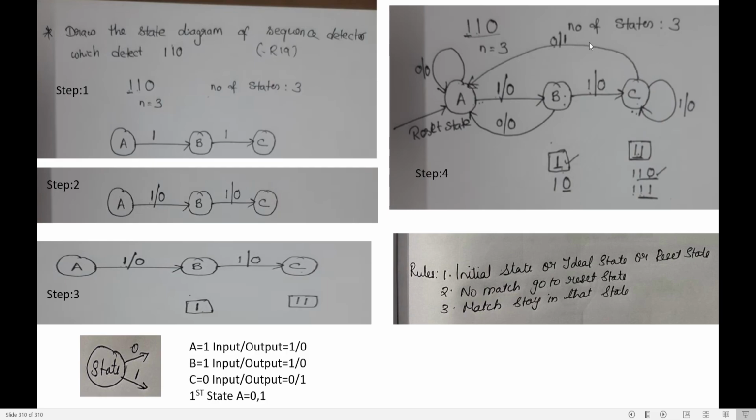For this, what is the output? Can you see? 1, 1, 0. Have I detected 1, 1, 0? When C is 0, what happens? I have detected the pattern 1, 1, 0. During that time, my output will be 1.